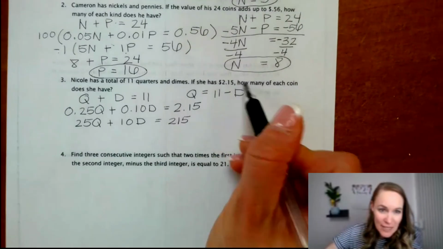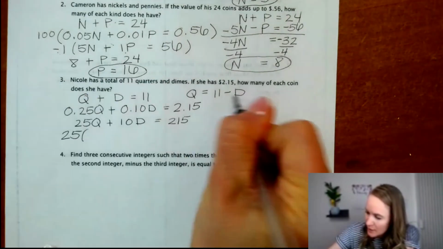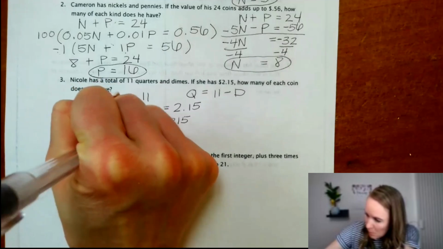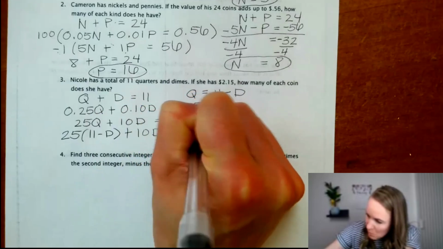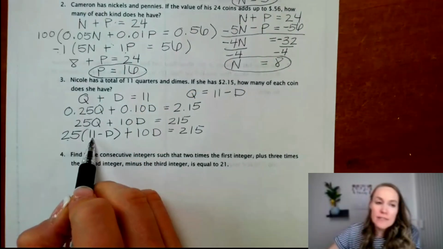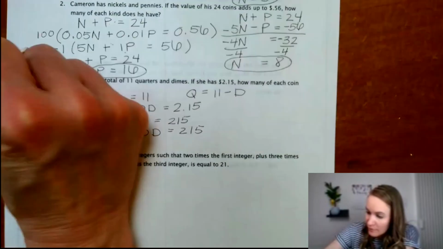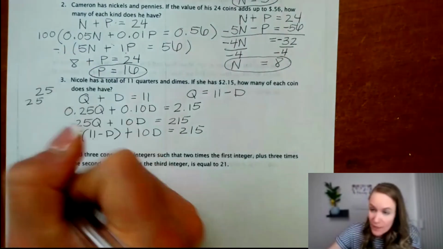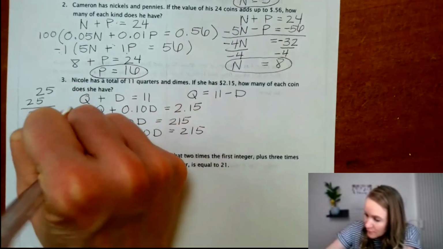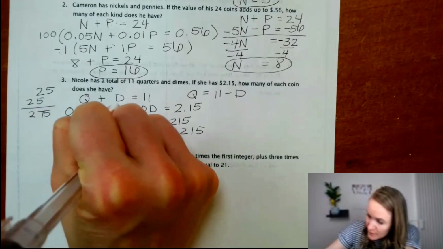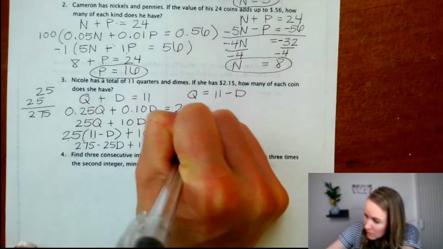I'm going to stick this in for Q. 25 times (11 minus D) plus 10D equals 215. 25 times 11. So whenever we multiply by 11, we just do 25 and 25. We just offset them. That's the shortcut trick. So I've got 275 minus 25D plus 10D equals 215.